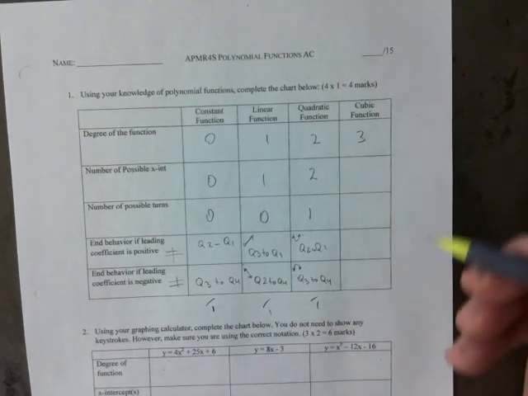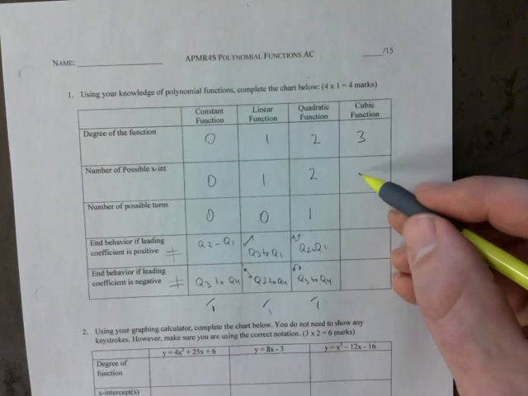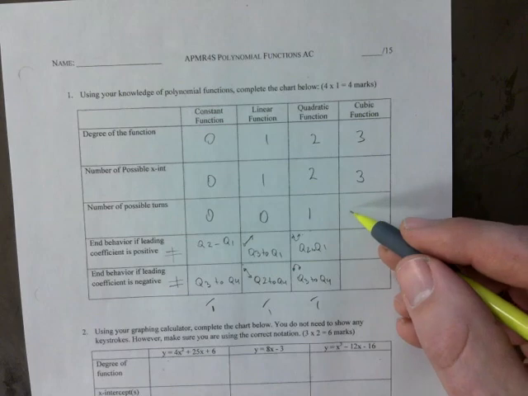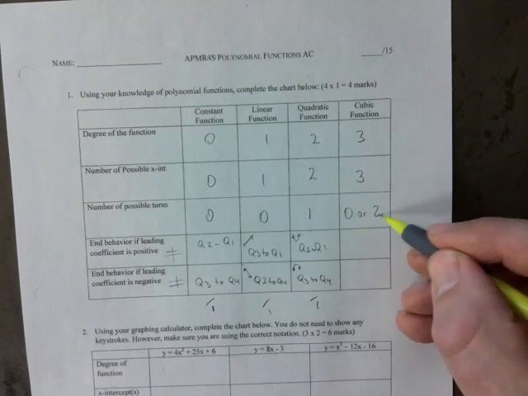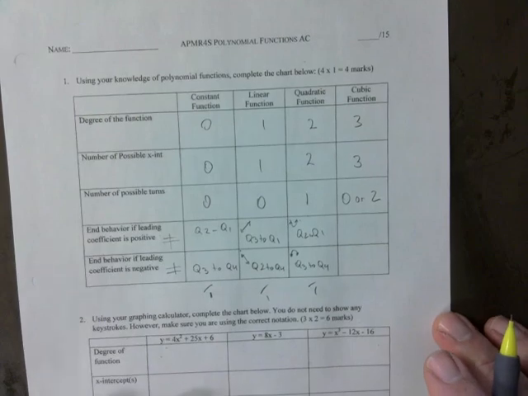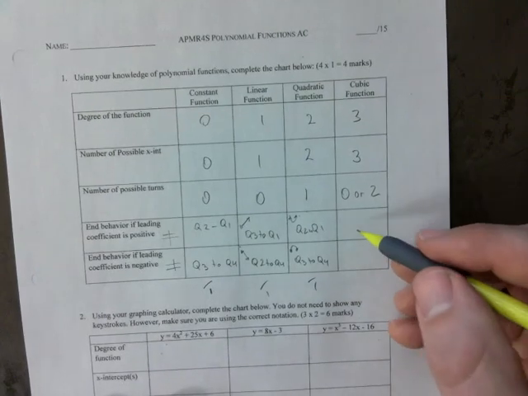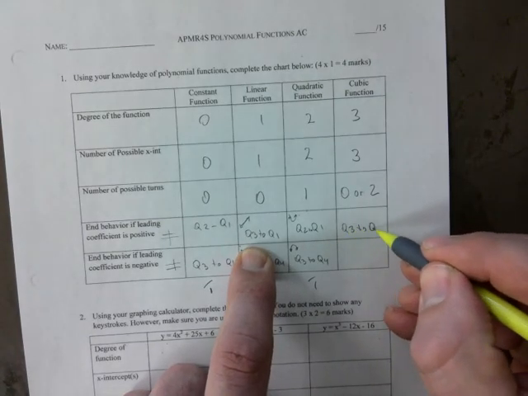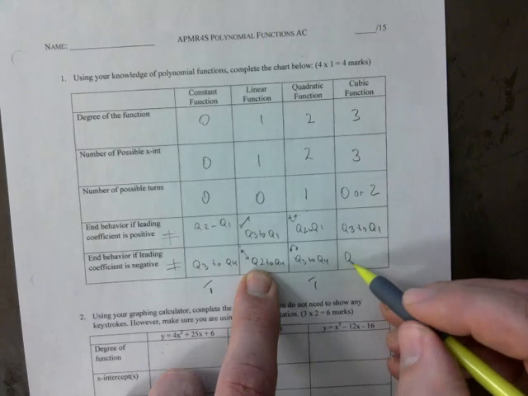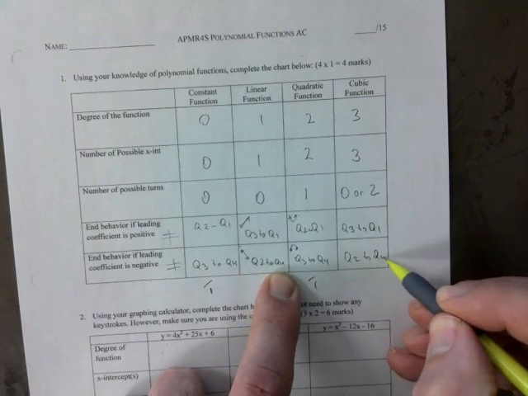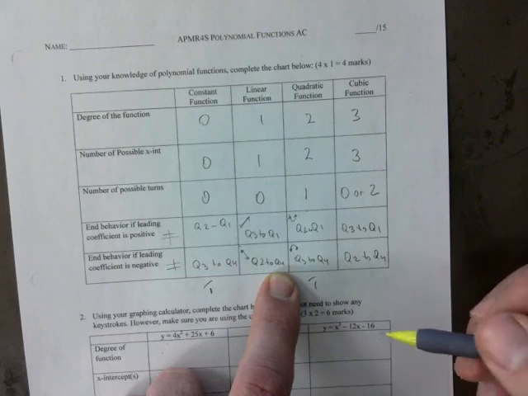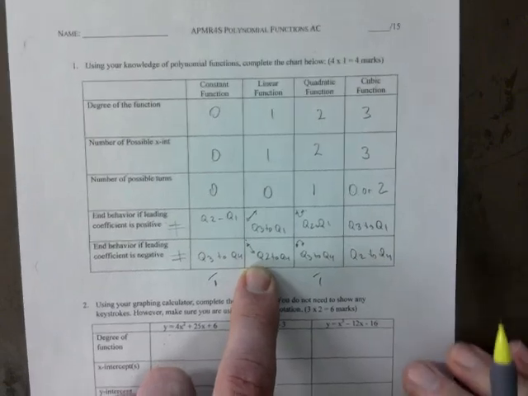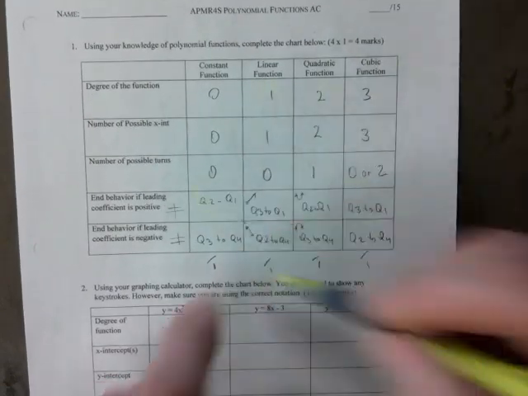Cubic, 3. That's the degree. Possible x-intercepts, 3. Number of possible turns, 0 or 2. Okay? And end behavior, it's going to be the same as our linear. So technically, you just copy paste. The problem is if you made a mistake here, then you're in trouble, right? But technically, it behaves the exact same way as the linear in terms of end behavior. Okay? So another 1 mark. So 4 marks for that table.